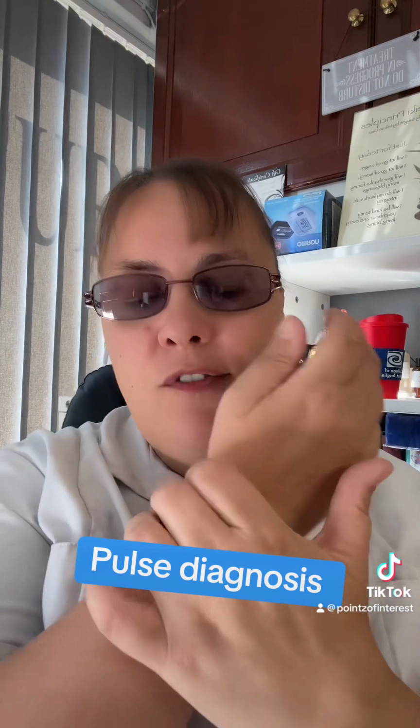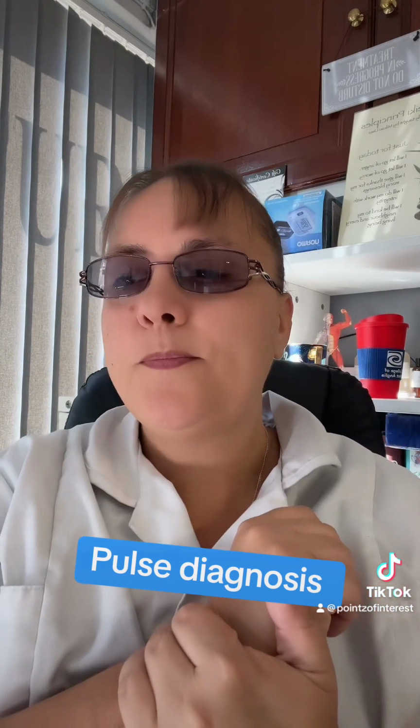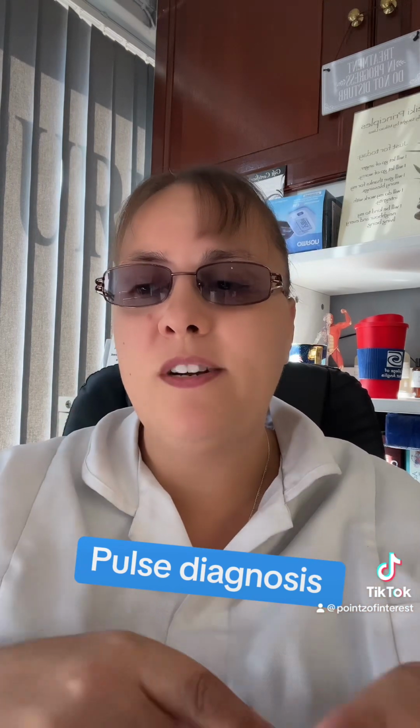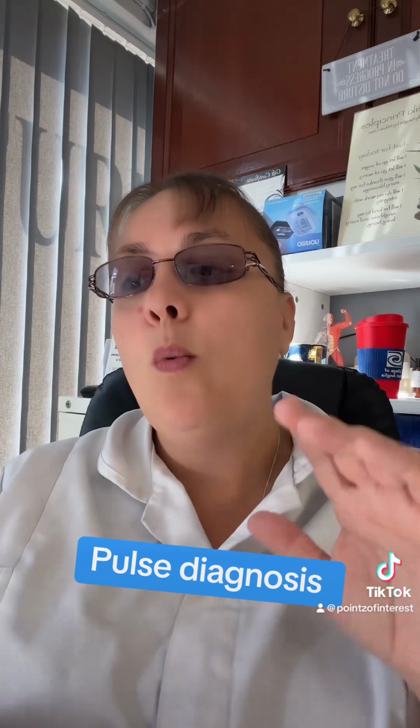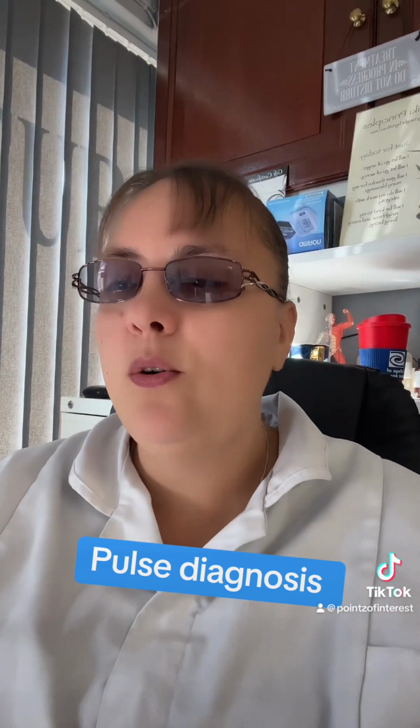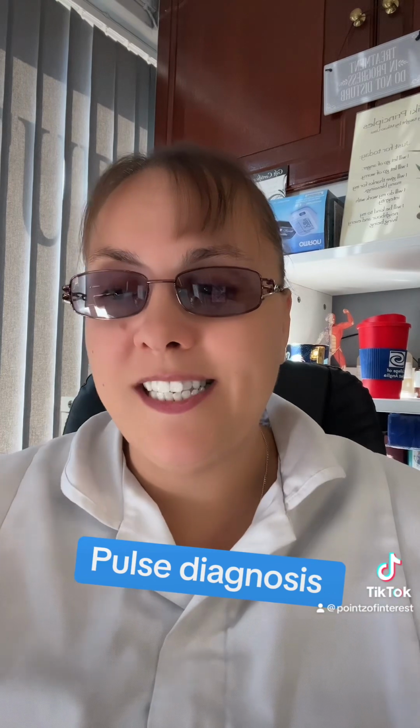So your left wrist links to your heart meridian, your small intestine, your liver meridian, your gallbladder, your kidney meridian, and your bladder meridian. Whereas your right pulse links to your large intestine, your lung meridian, your stomach meridian, your spleen meridian, your Sanjiao or triple burner, and your pericardium meridian. And we also then look at its different types.